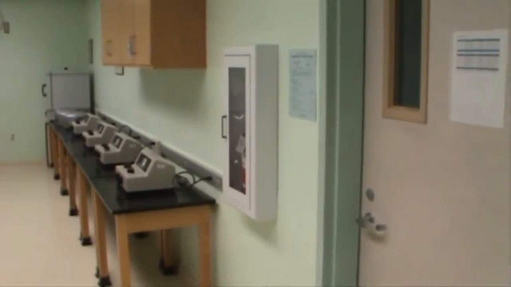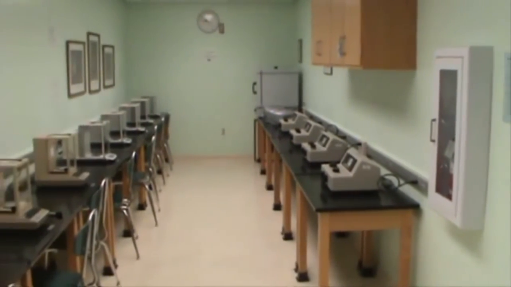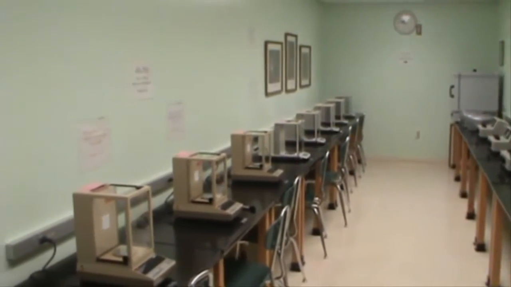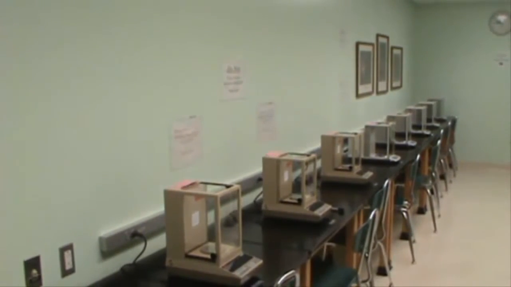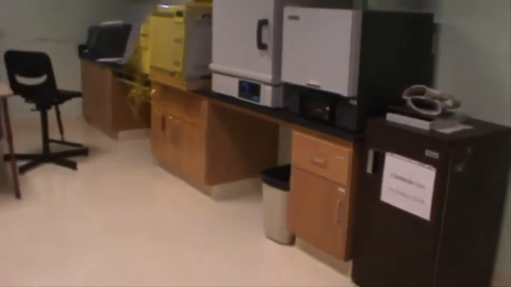Here's the balance room for rooms 38 and 40. Remember, never move the balances. Here's the instrument room for room 36 where the balances are located.